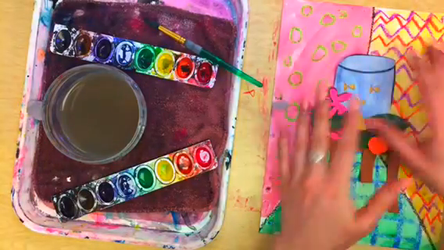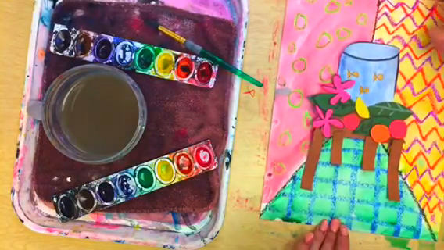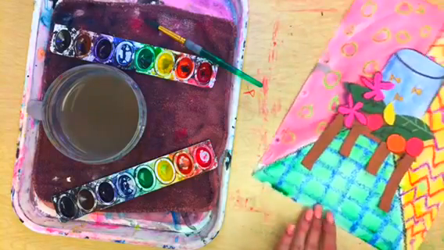So you think of what other objects you want to be in your still life on your table by cutting out with your scissors and glue. Okay, and then this is finished. I'm just going to put my name on the back and put it on the drying rack.